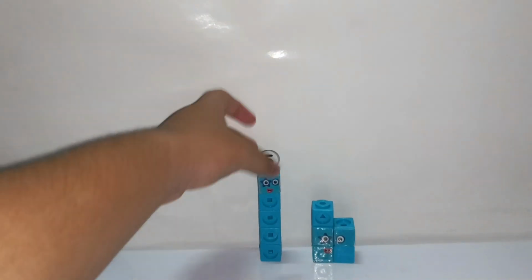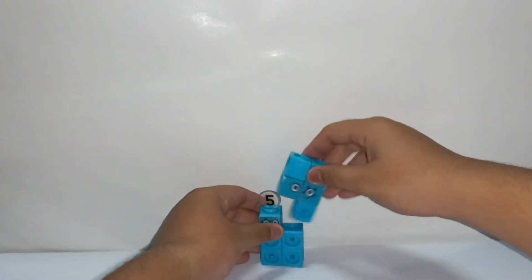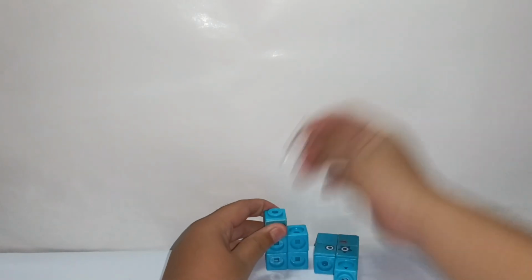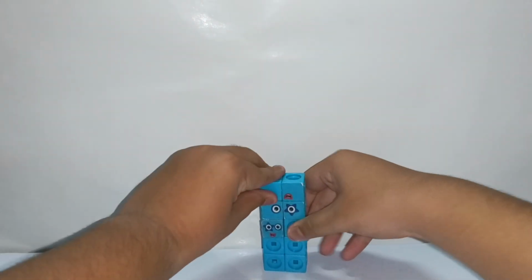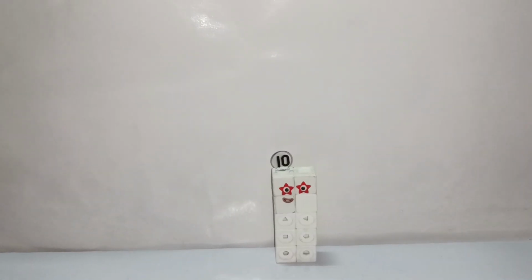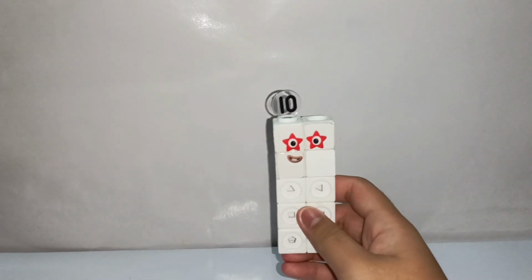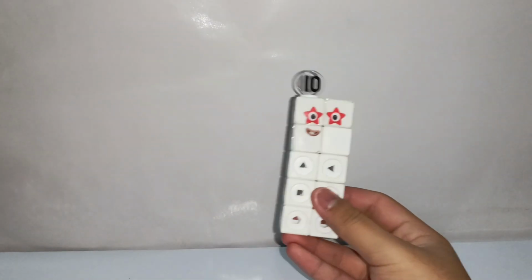Here is another 5. We got 2 fives. And let's change the Numberblock 5 into another position. And then we put another 5 on, and take out the Numberblock first. So we got 2 lots of 5s. So 2 lots of 5s are 10. 10 is made out of 2 lots of 5s. She has 2 star-shaped eyes because one star has 5 points, so 2 stars have 10 points. So 2 lots of 5s are 10.